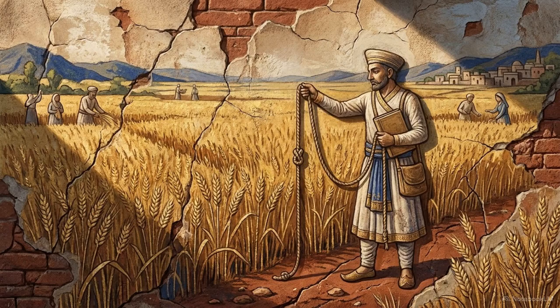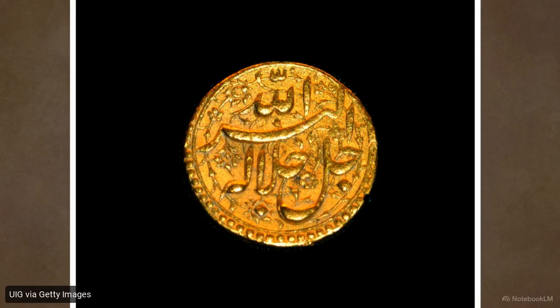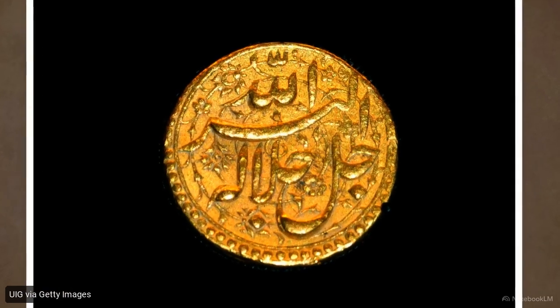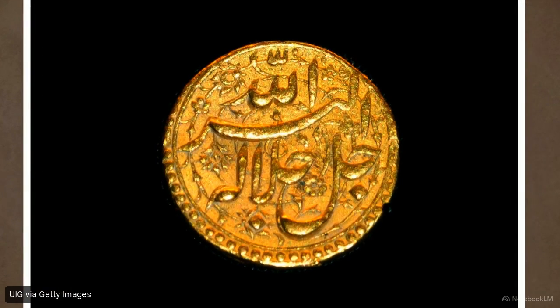But for this system to work, the empire needed a reliable way to measure and collect agricultural wealth across thousands of villages. This gold coin represents the economic standardization Akbar brought to the empire. He implemented the Dasala system, which set tax rates based on a 10-year average of local crop yields and prices, providing a predictable income for the state and the peasantry.